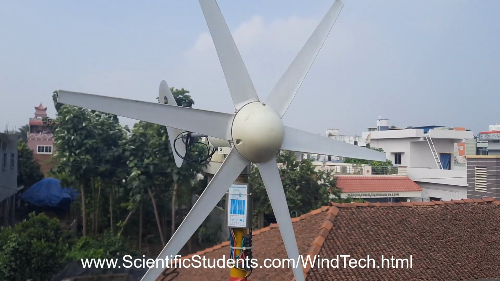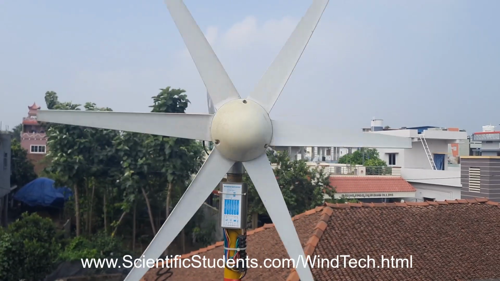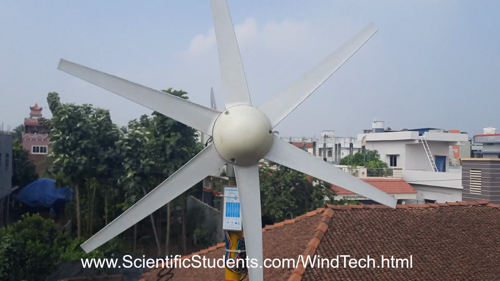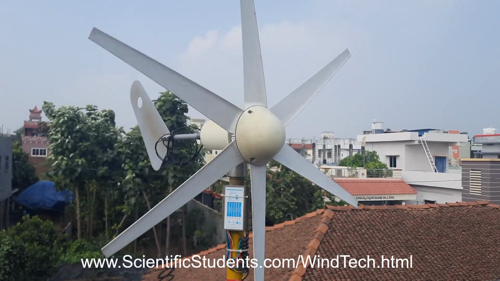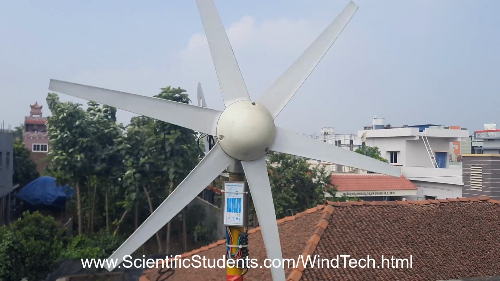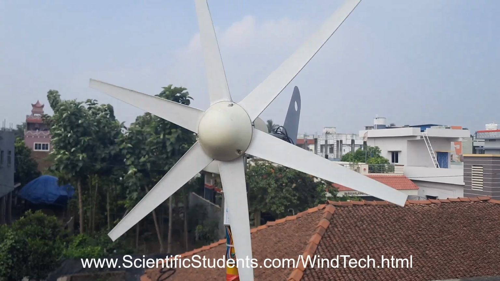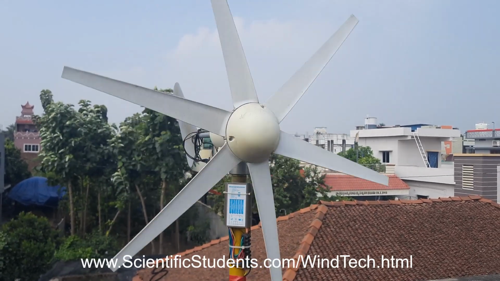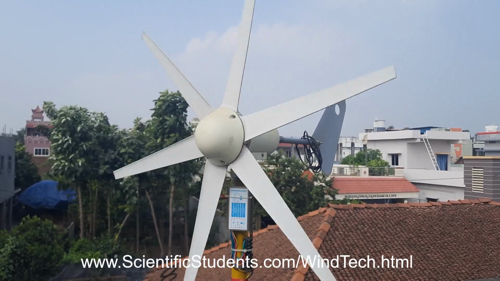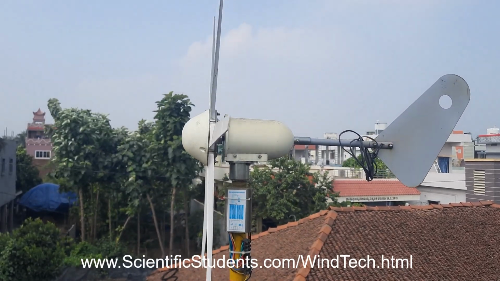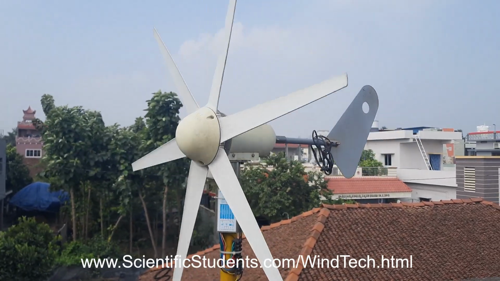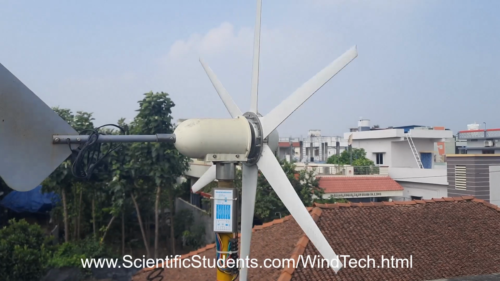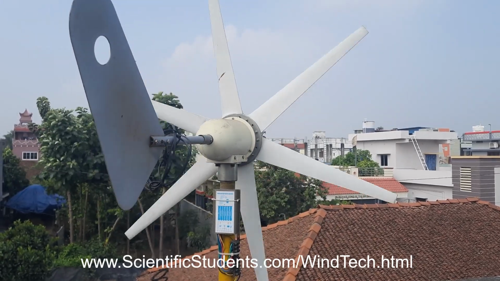Thanks to Mandava Shashkiri Garu for helping us to do such experiments by sending all these parts and assemblies of this wind turbine. So I'm happy once again, and I wish all my students of the nation will understand how to harness wind energy and make use of it.